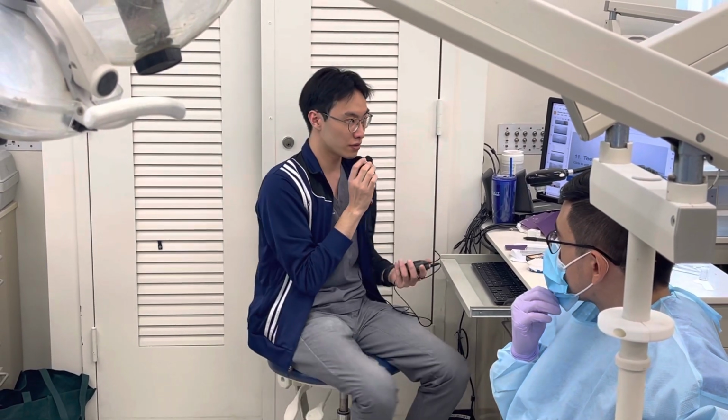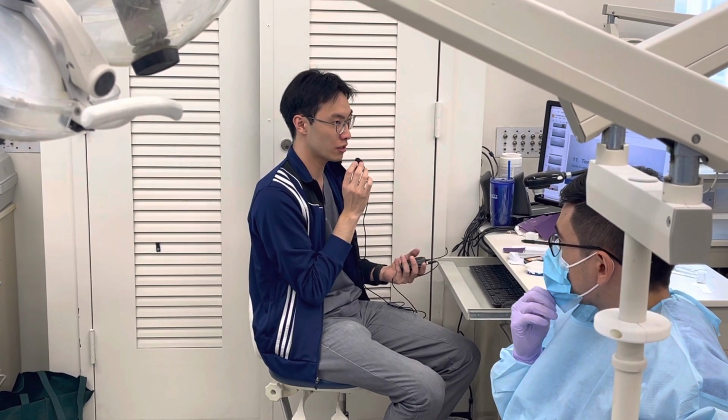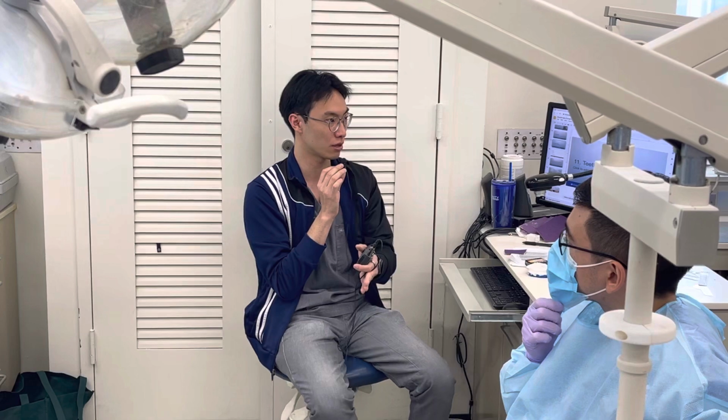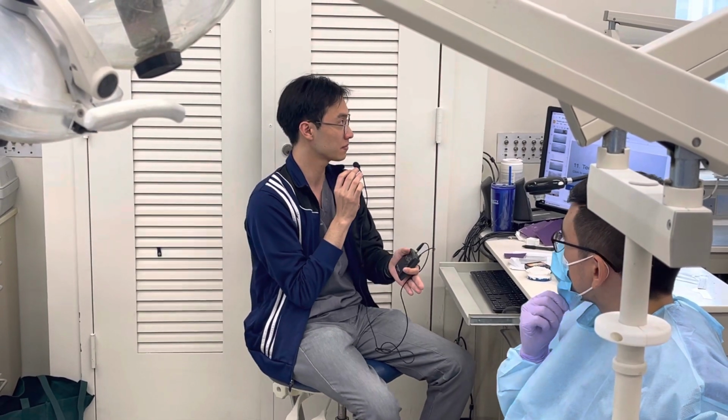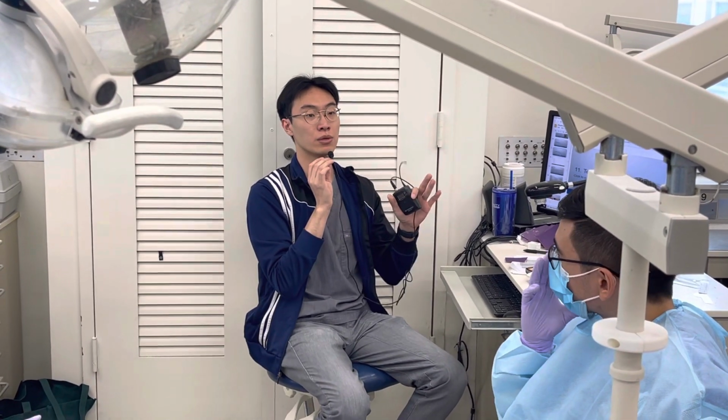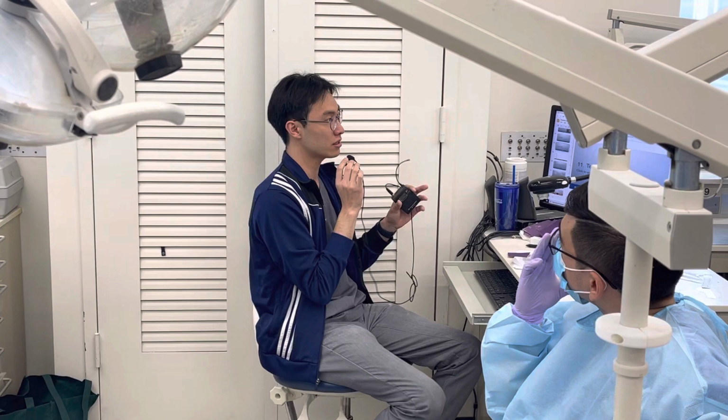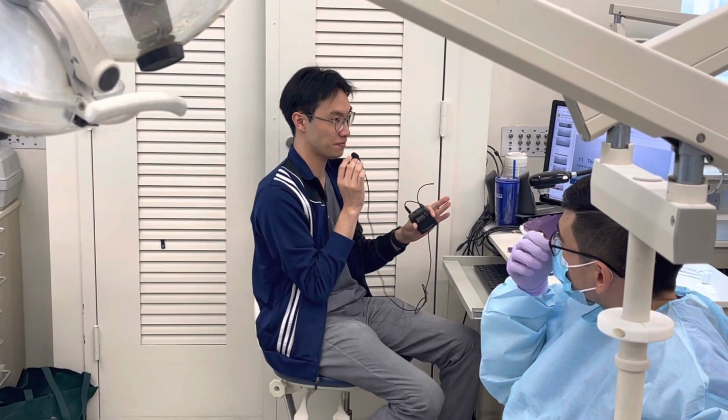Did Dr. Song go over the different types of occlusion that we want to go for? Okay. So you guys have heard of bilateral balanced occlusion. You guys know what bilateral means and what the balancing part means too, right? Perfect. So because of that, we actually don't have to worry about that until we get to the posteriors. The anteriors is more so phonetics and for aesthetics.